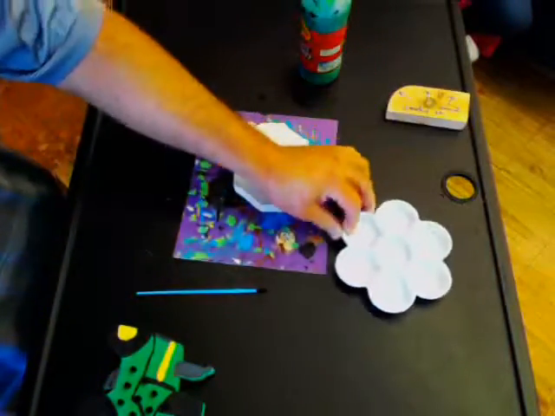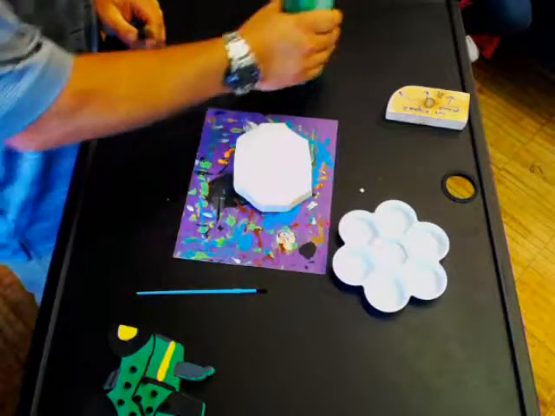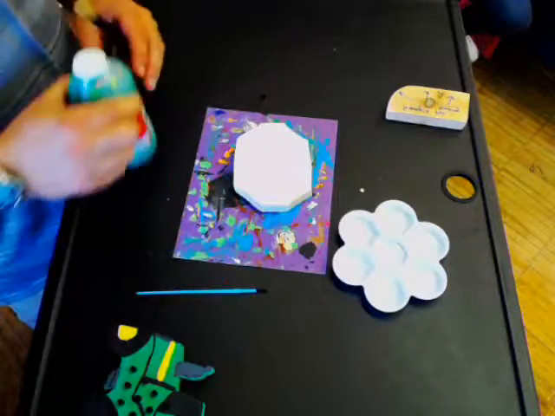And your object. So paintbrushes, palette, P-A-L-L-E-T. Whatever paint you're going to use.